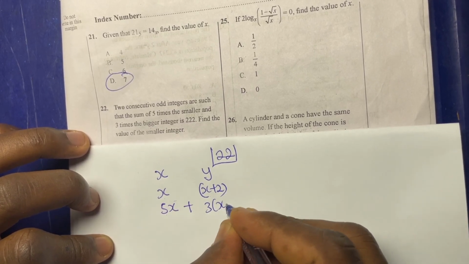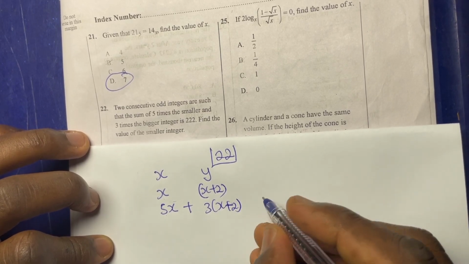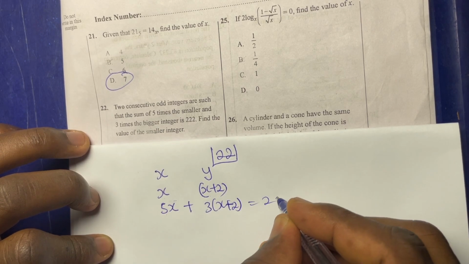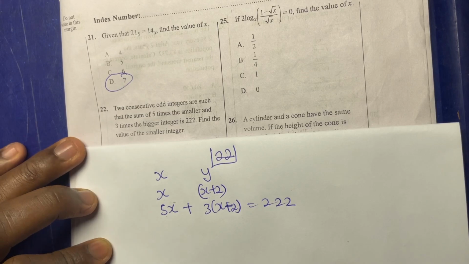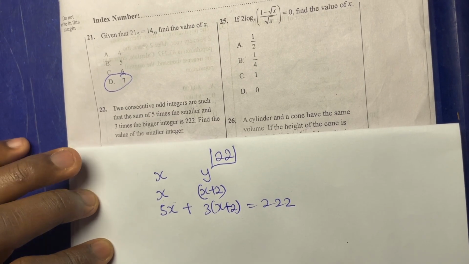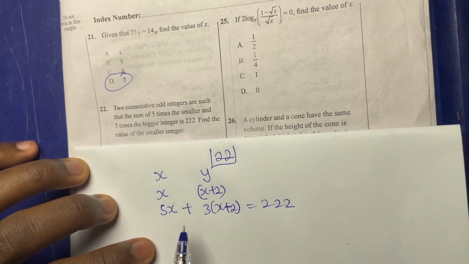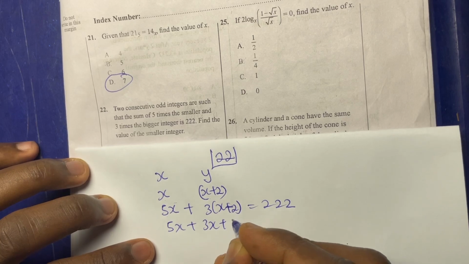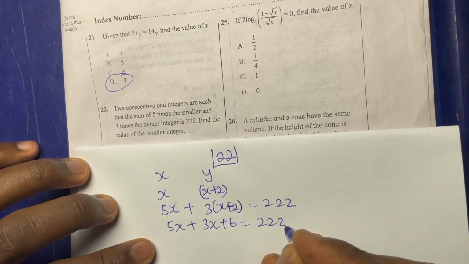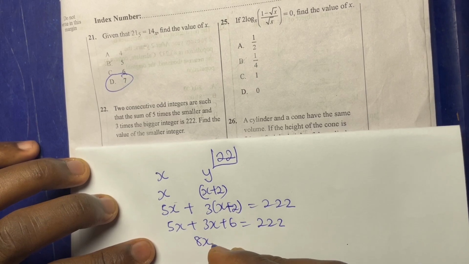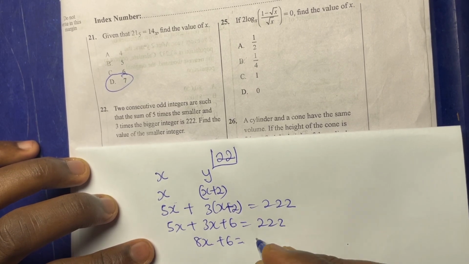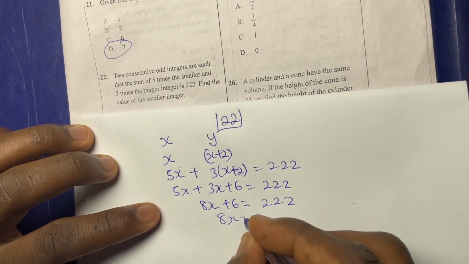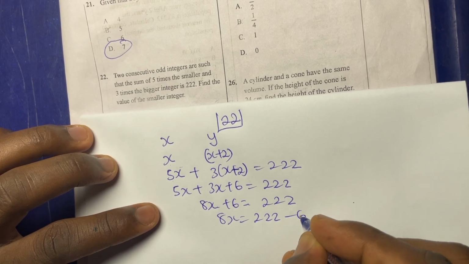So 3 times the bigger integer is 222. We are now asked to find the smaller integer. So this will now be 5x plus 3x plus 6 equals 222. And from here, this is 8x plus 6 equals 222. By the time you collect your like terms, that will be 8x equals 222 minus 6.